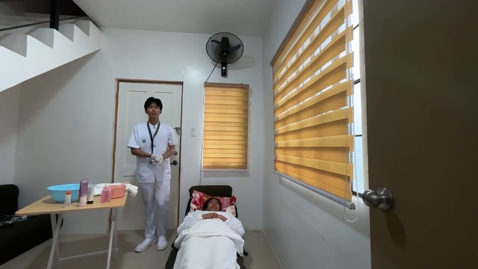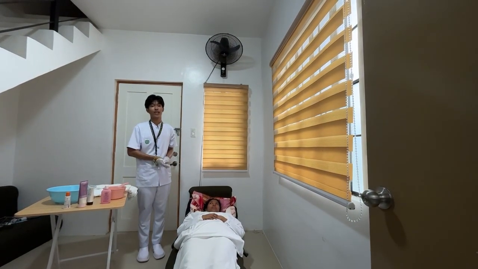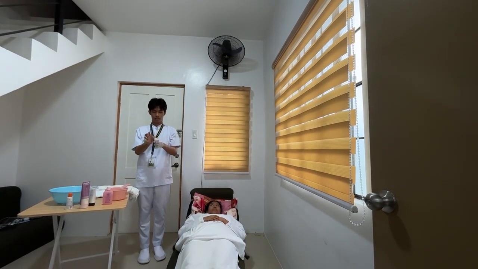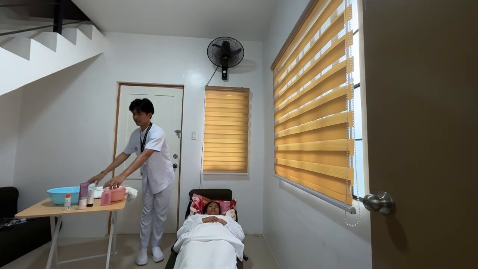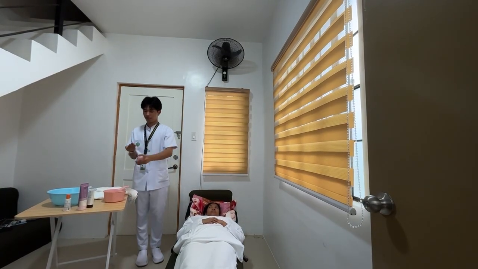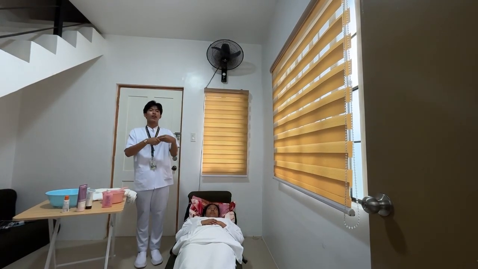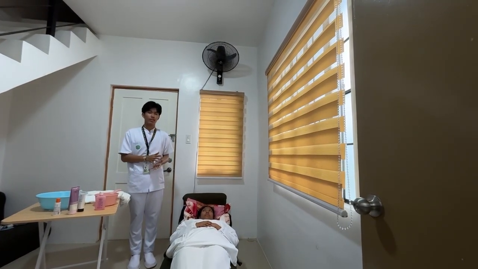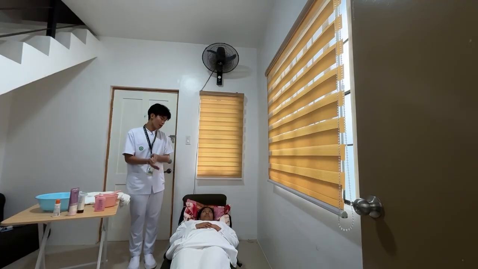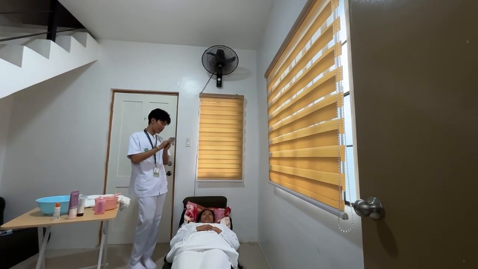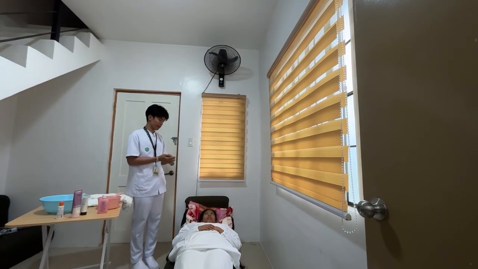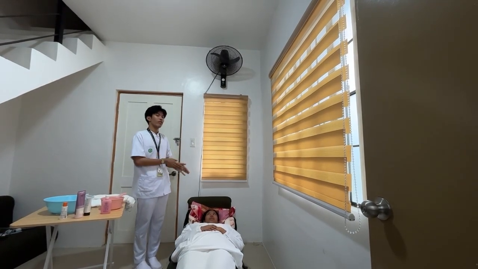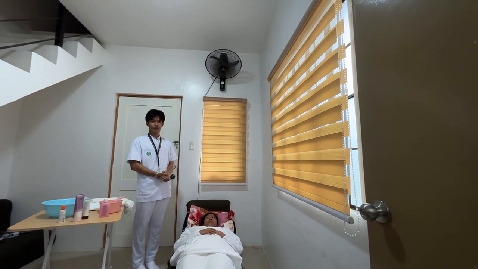And then remove your gloves and perform hand hygiene. And before leaving the patient, make sure to leave the patient clean and comfortable. So, ma'am, how do you feel after the procedure that we did? Okay. Do you feel well naman po? Yes. And then, that's it.